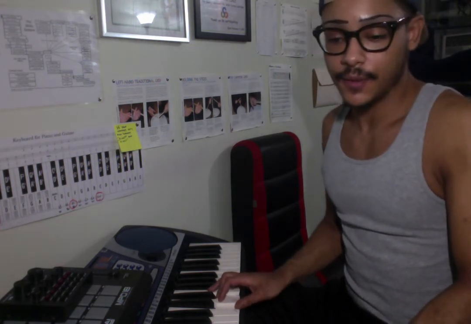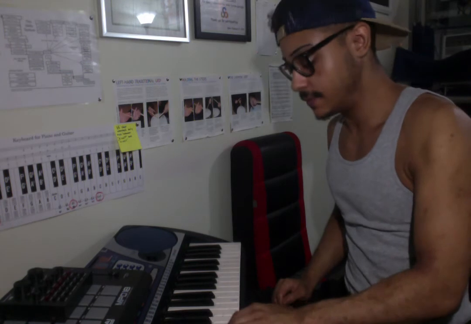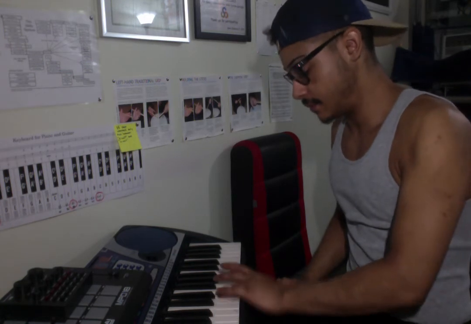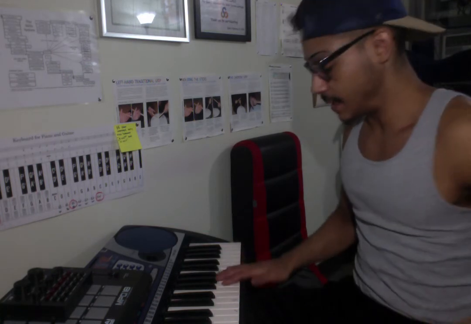So always keep in mind the numbering of each finger. Usually in music, thumbs are 1, index fingers are 2, the middle fingers are 3, the ring fingers are 4, and the pinkies are 5. And like I said, if you keep in mind which fingers go where, you always play the note correctly.